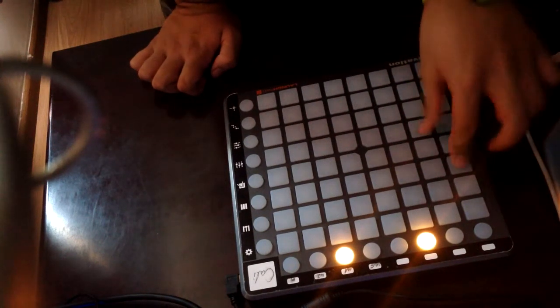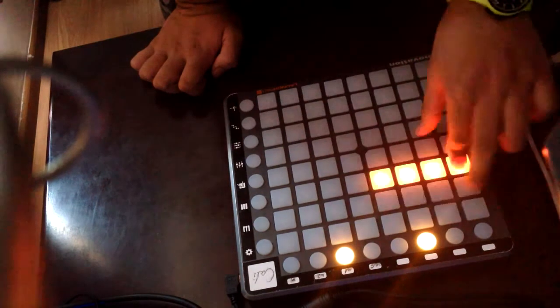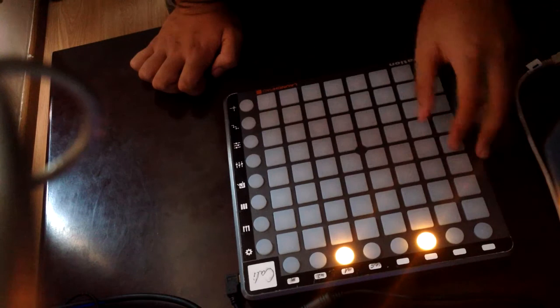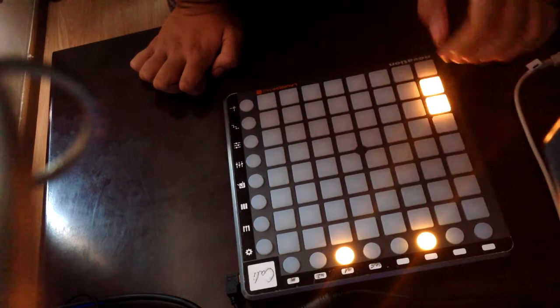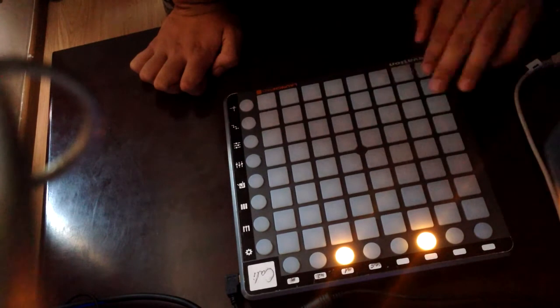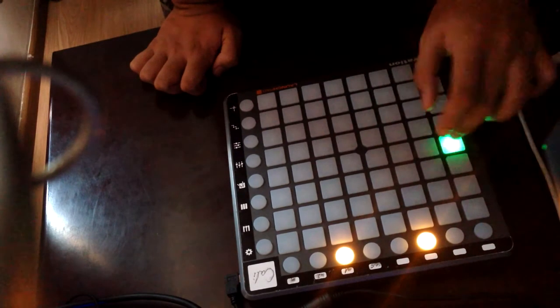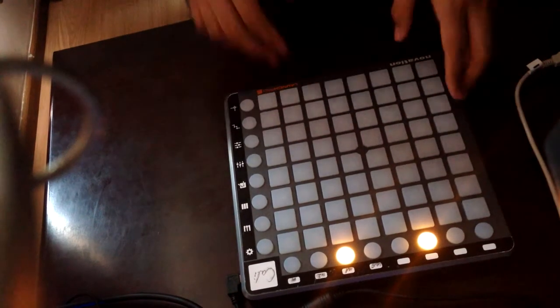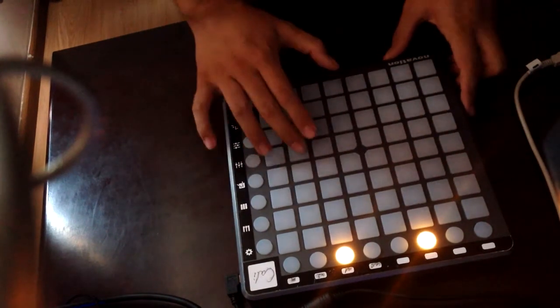It's just like 1, 2, 1, 2, 1, 2. Okay, so this one can be very tricky. Oh, sorry. Goes like this. So let's go add to the kick and snare.